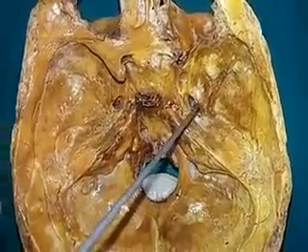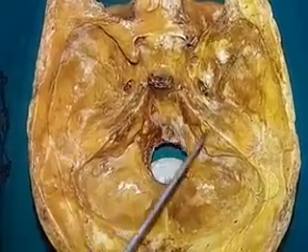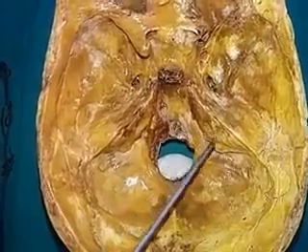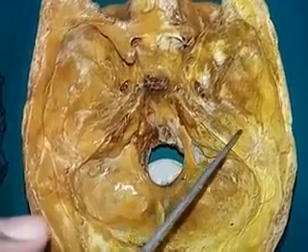The structures have been studied in norma basalis, and the superior petrosal sinus can be located, and the tentorium cerebelli is attached here, and the hiatus for the greater petrosal nerve and the hiatus for the lesser petrosal nerve.